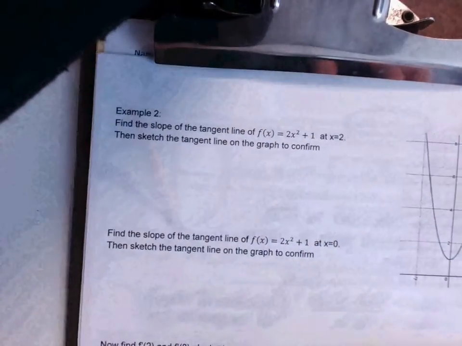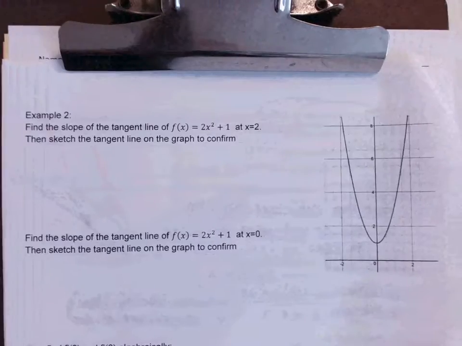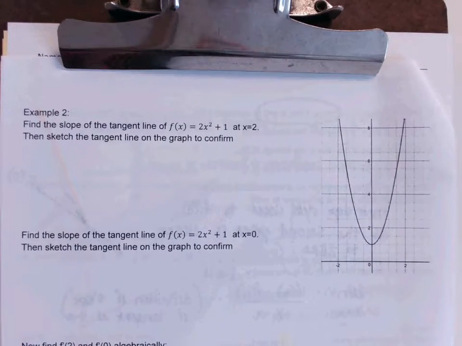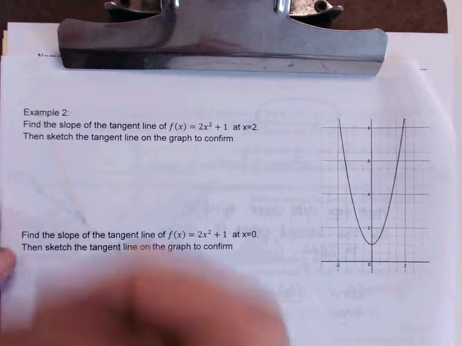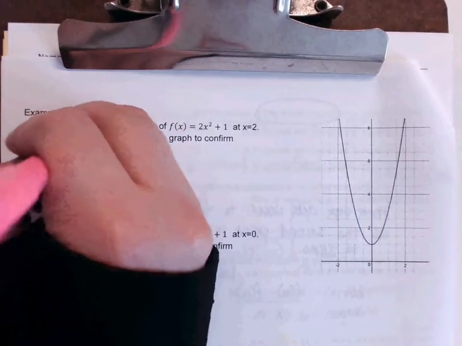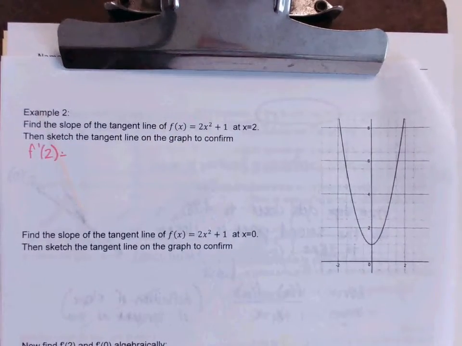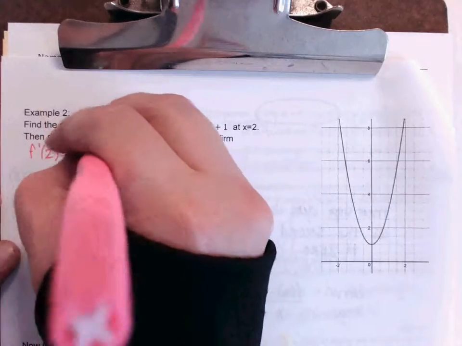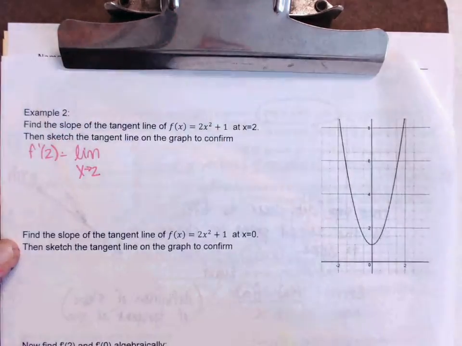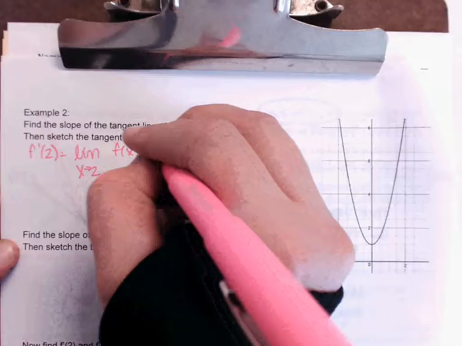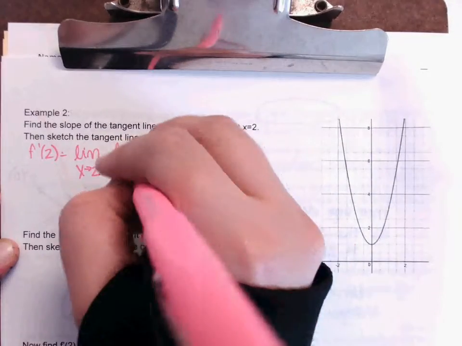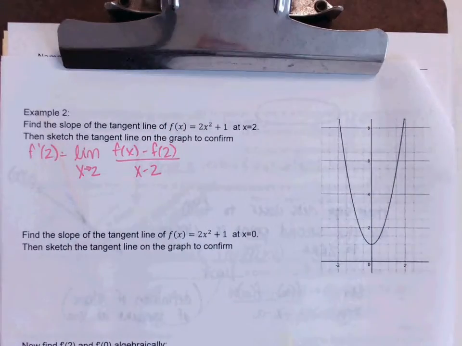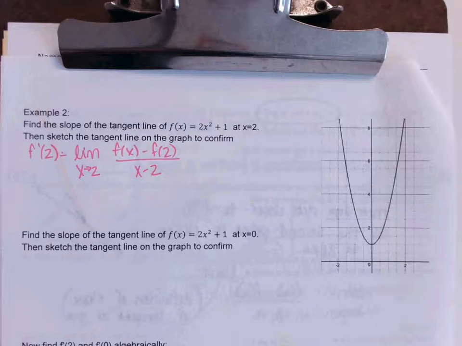Okay, look at the next one. We have a different graph now. It's 2x squared plus 1. We want it at x equals 2. So put f prime of 2 equals. And then we're going to do our definition. Limit as x approaches 2 of f of x minus f of 2 over x minus 2. So we're doing it the definition way first, then we'll check it with the derivative rules. Okay, first step, what is my f of x for me to substitute?